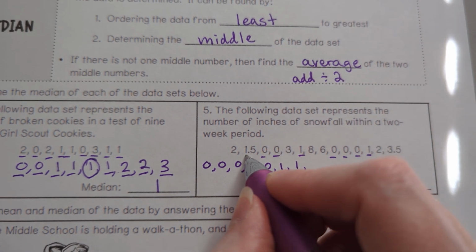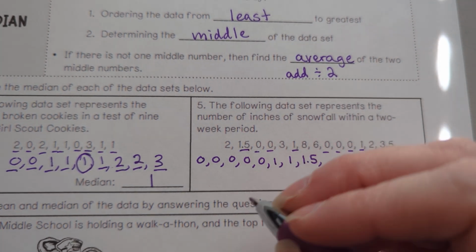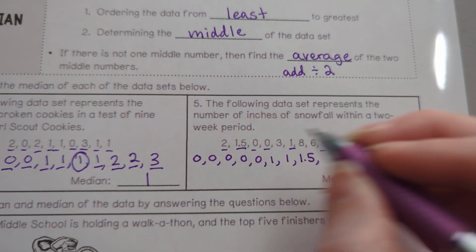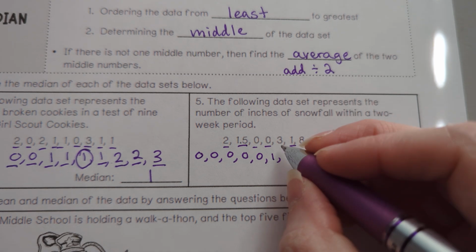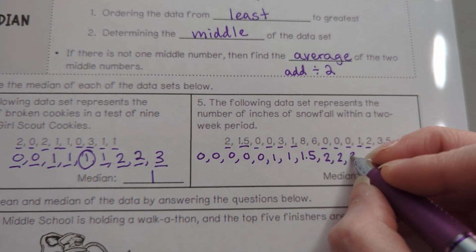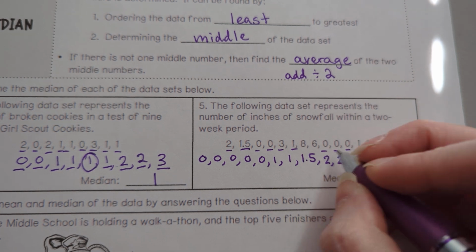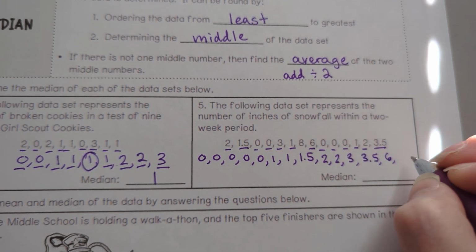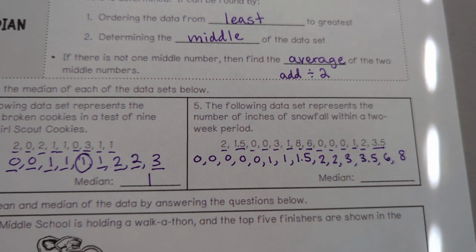I have a 1.5 here. I have 2 2s. I have a 3, a 3.5, a 6, and an 8.